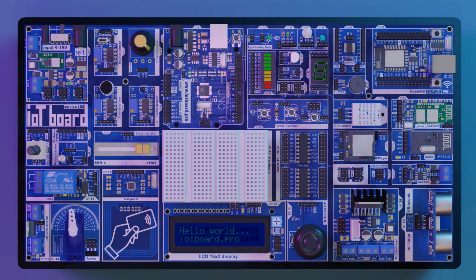Congratulations! We have gone through all the basic principles of the LED and we have put it into practice. Well done!